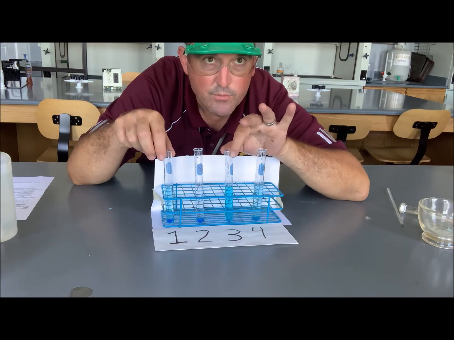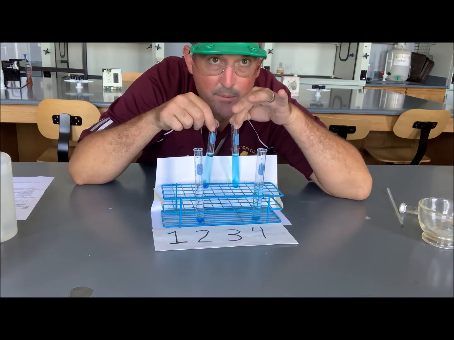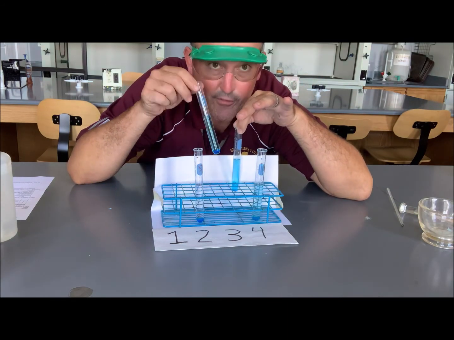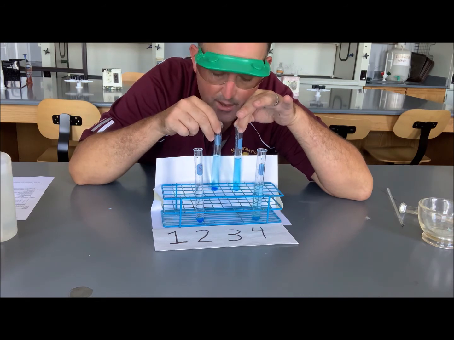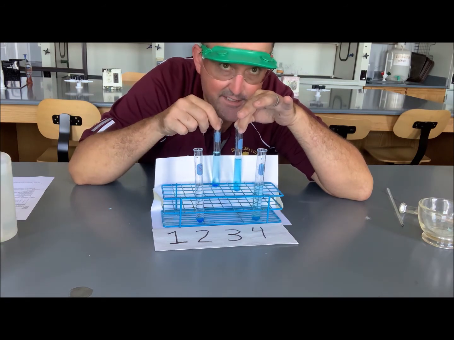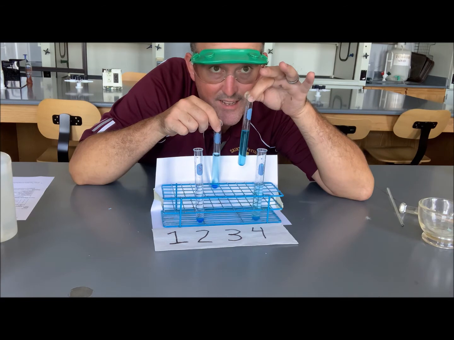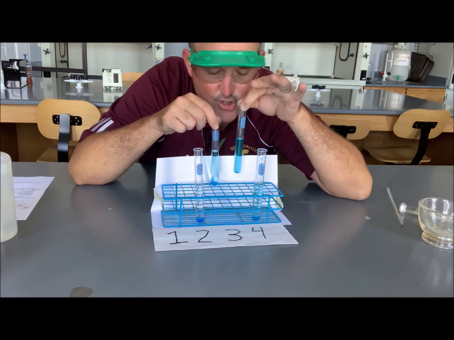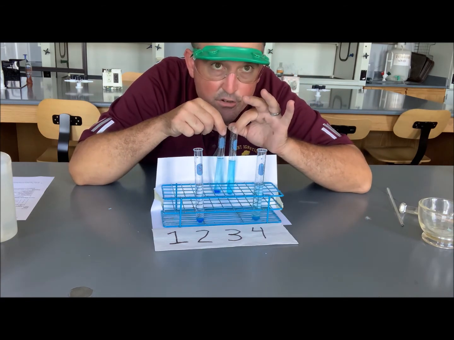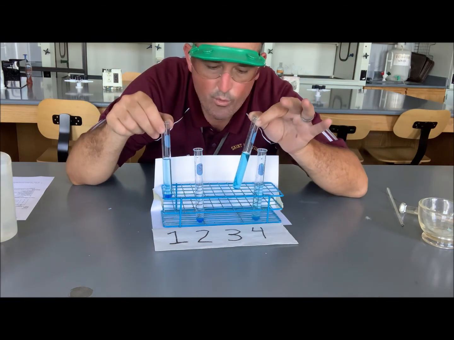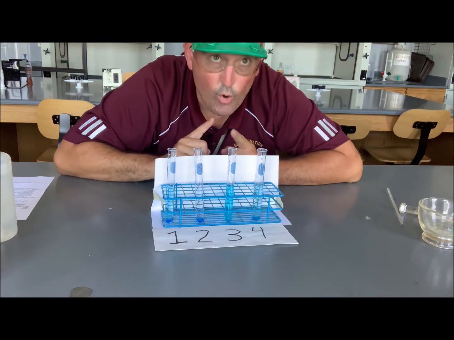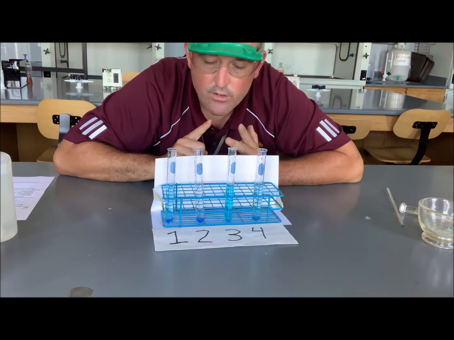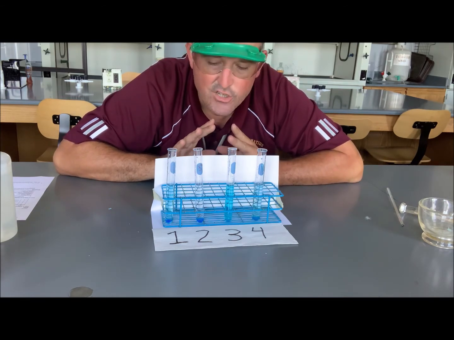Let's compare test tubes 1 and 3. Now this one might be tougher. We have a full-size crystal that was swirled. You can definitely see blue in it. But look at this one. Test tube 3 was crushed up and swirled. Of the two of them, which one has more blue in it? Test tube 3. So swirling helps and crushing helps get things dissolved.